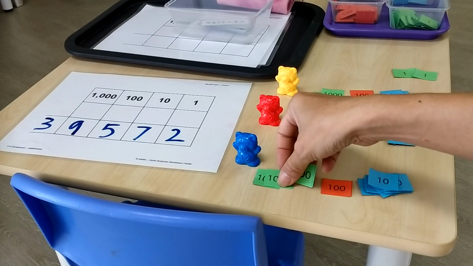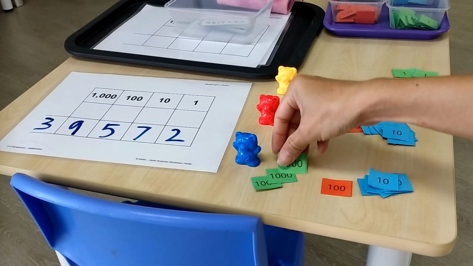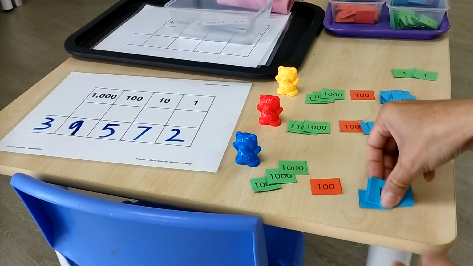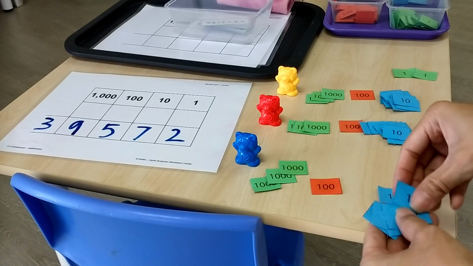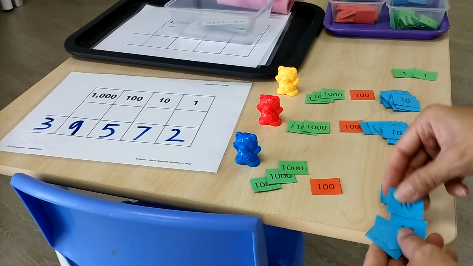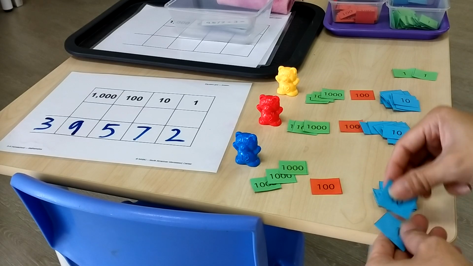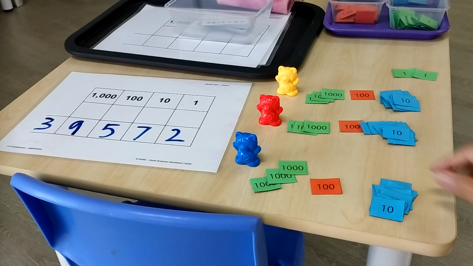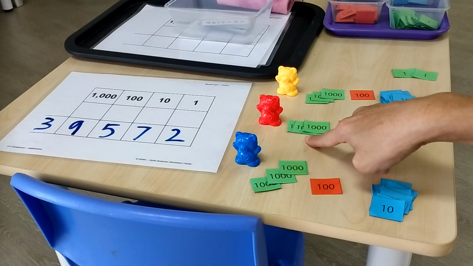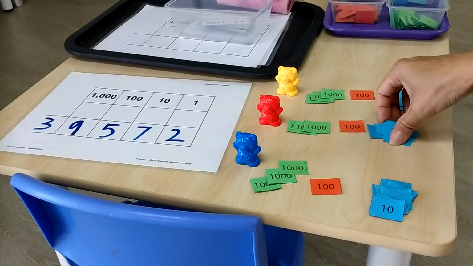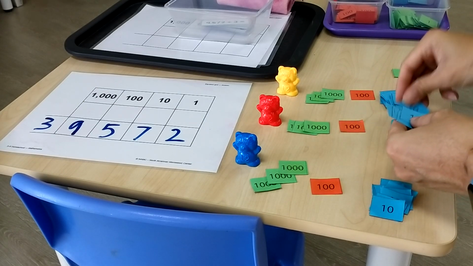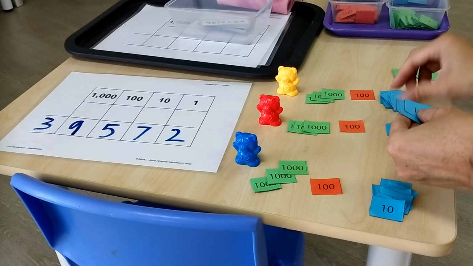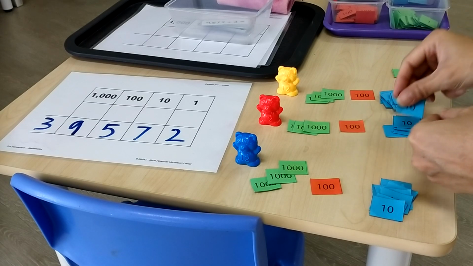The blue friend has 3,100 and 110, 210, 310, 410, 510, 610, 710, 810, 910. This red bear has the same, 3,100 and 910.